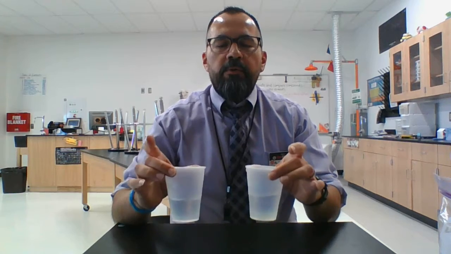So maybe physical properties aren't going to be too useful for comparing two liquids that look so similar. We may use what would be a chemical property. So in class, in order to see if we could differentiate between these two liquids, we tested reactivity. Do either of these liquids react to another substance? So that is what we're going to test.